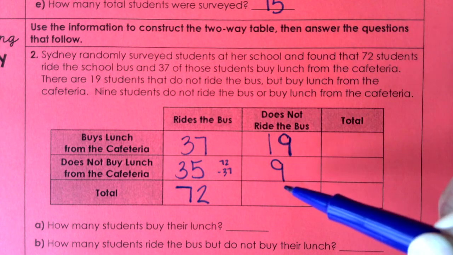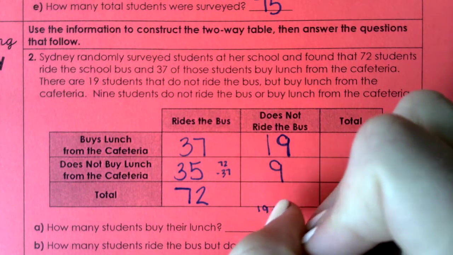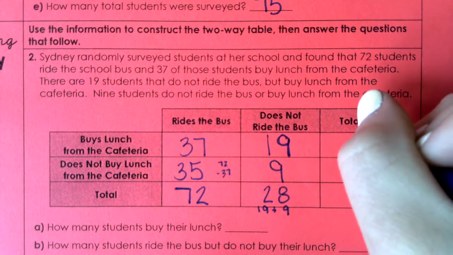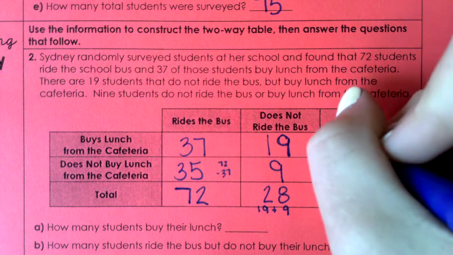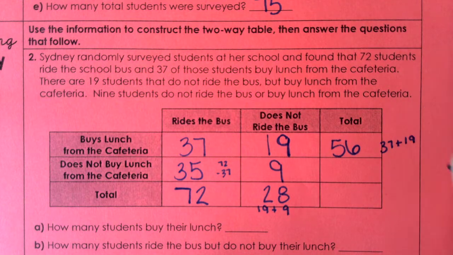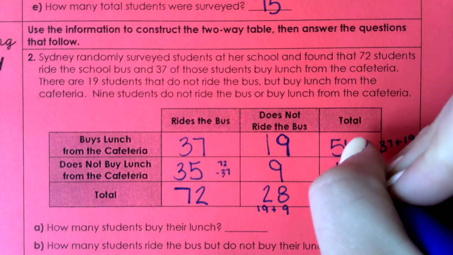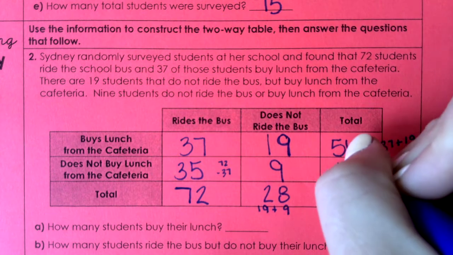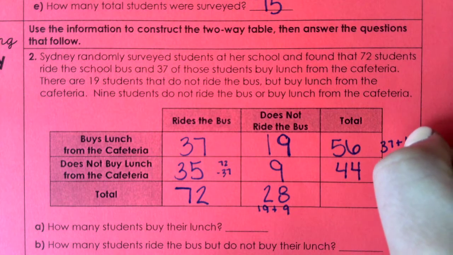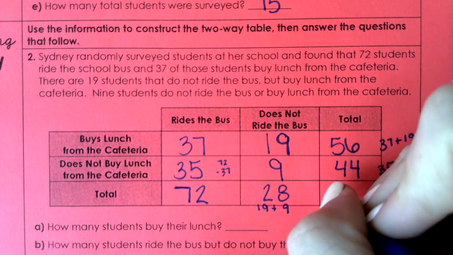How many students do not ride the bus? 28. How many students buy lunch from the school? And how many students do not buy lunch from the school? 44. And then, how many students total did she survey? 100.